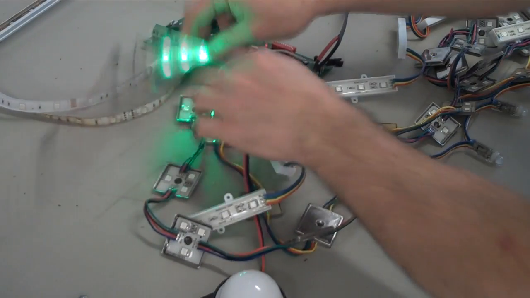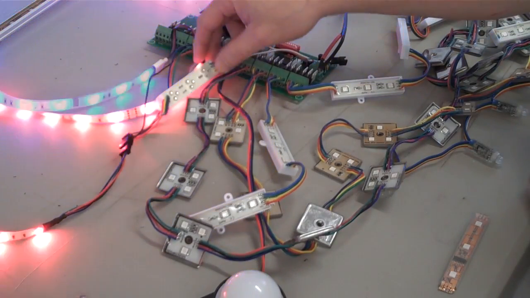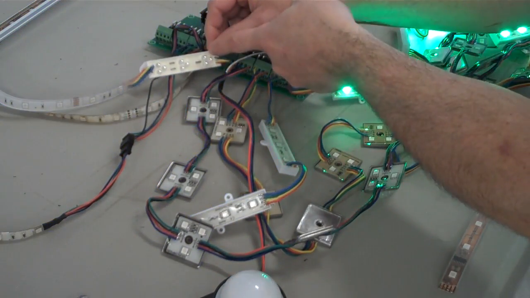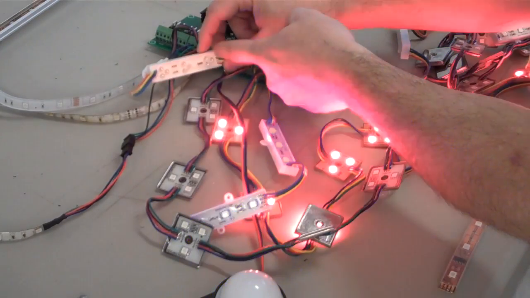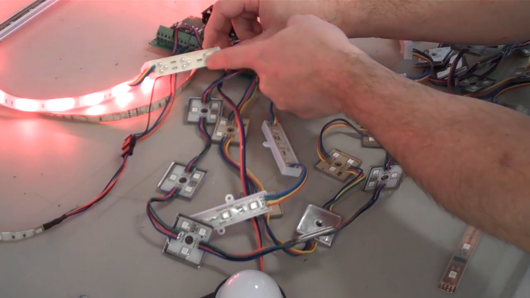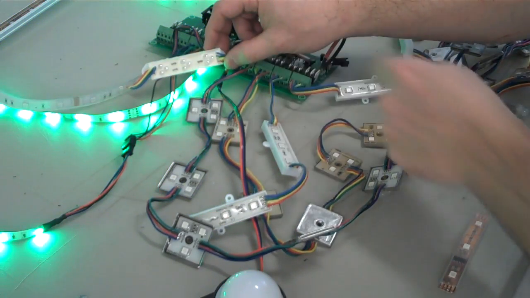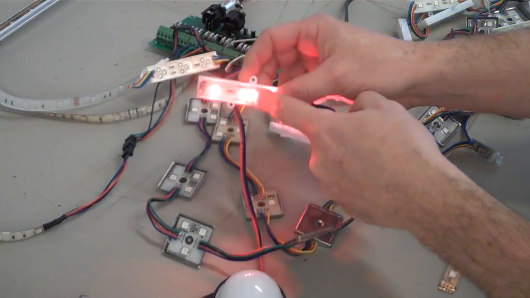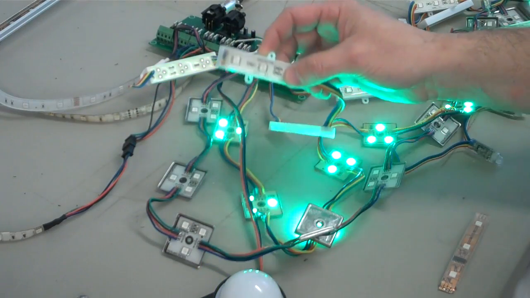Another type of rectangular module here is this one. This one contains the 5mm by 5mm LEDs. These are very inexpensive, but of course they lack the high level of color mixing that you do have within a 50-50 type module.